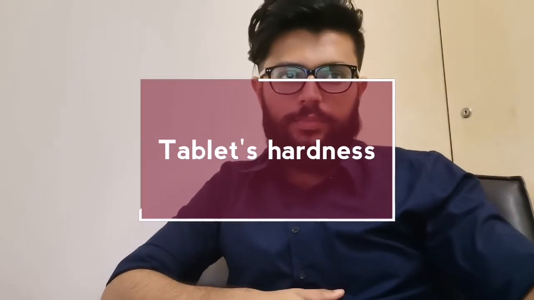I'm Navinder and I'm going to talk about tablet hardness. Studies have shown that the tensile strength of the tablet depends on the relative densities regardless of the production shifts. So we are going to use a linear regression model to test that.